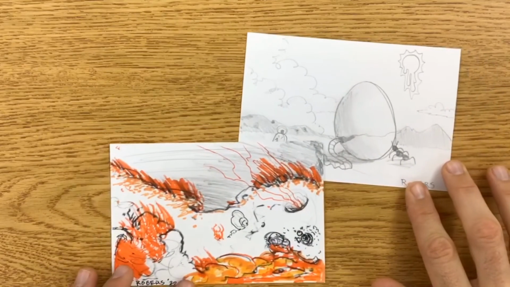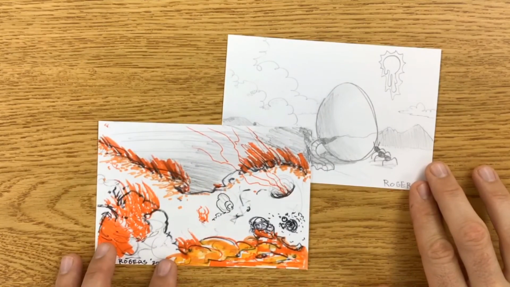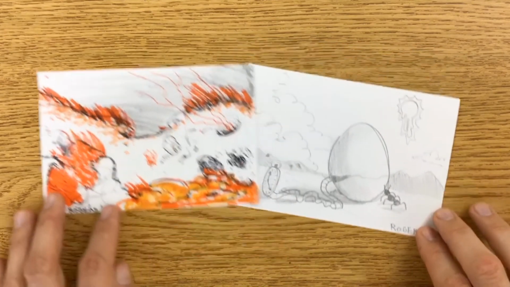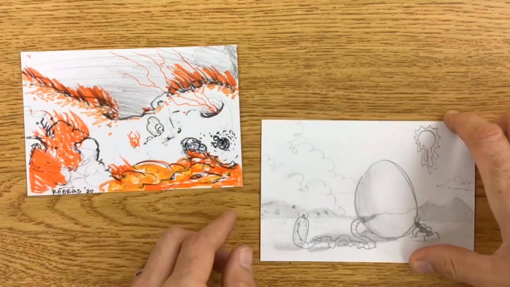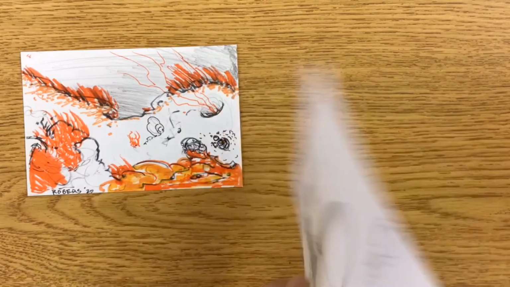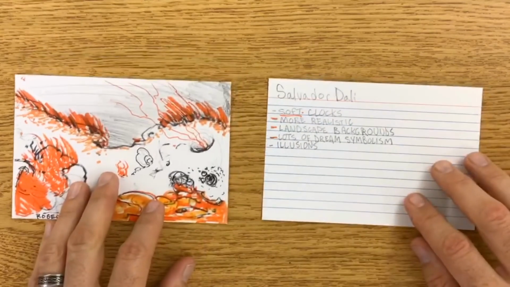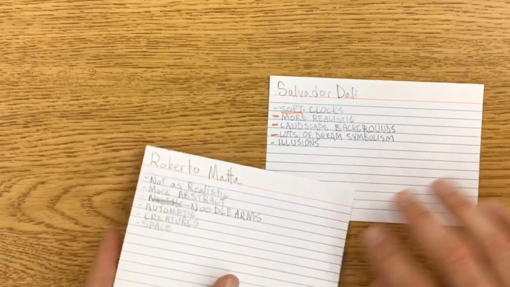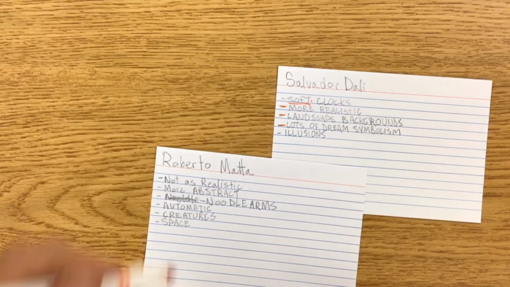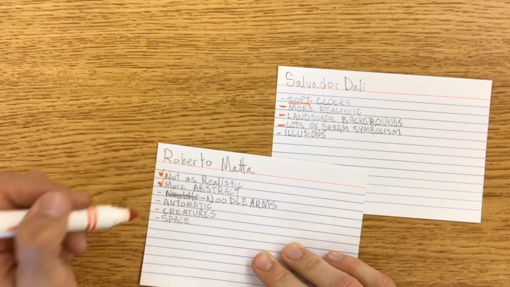So at the end, I ended up with my 2 sketches. I actually came back in and added a lighter orange on my Roberto Mata one. And don't forget, with your notes on the back, I forgot to do something with my Roberto Mata one. I forgot to indicate which elements I was going to use. So let's look at it now.